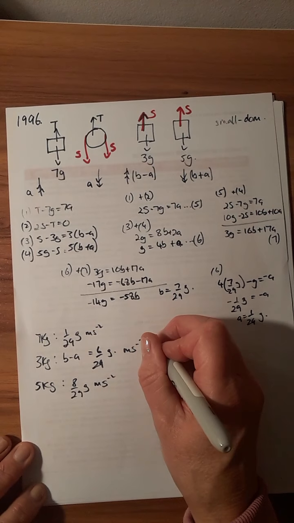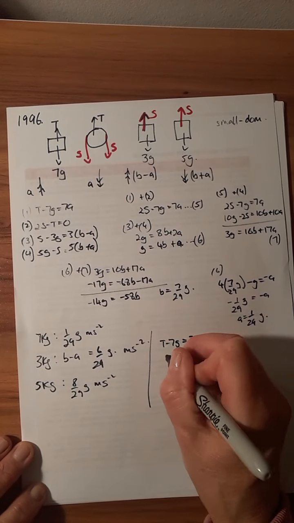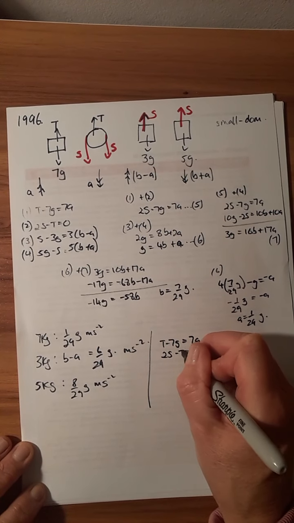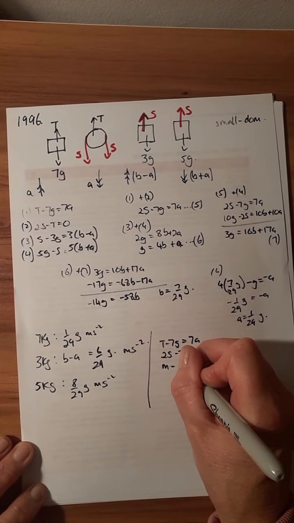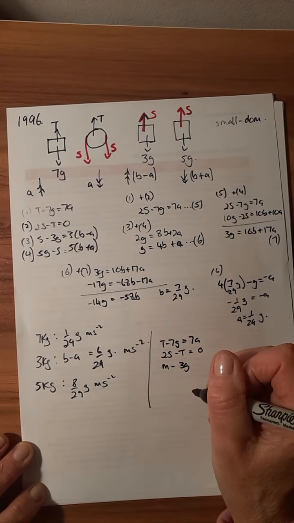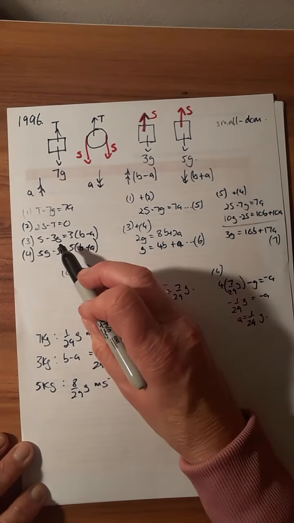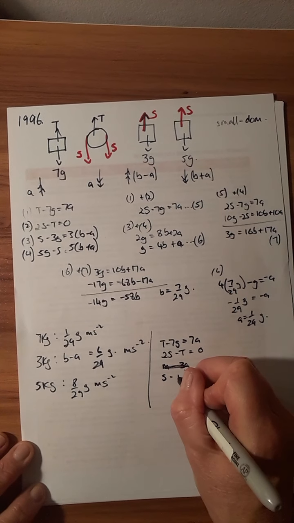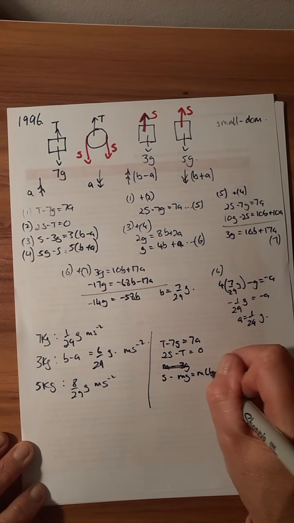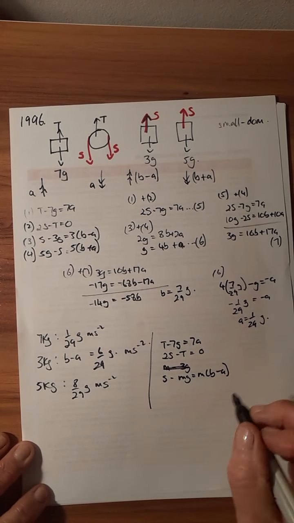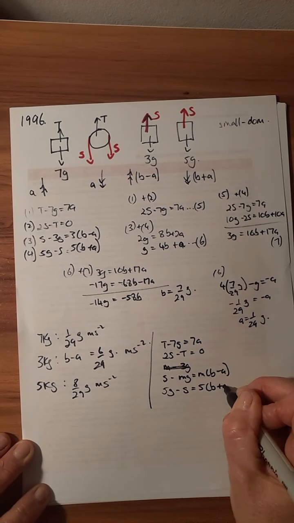Let's see what happens to your equations. T minus 7g equals 7a stays the same. 2s minus t equals 0 stays the same. Now the third equation, this one here, becomes s minus mg, I'm putting in m now instead of 3, is equal to m into b minus a. And the fourth equation stays as it is: 5g minus s equals 5 into b plus a.